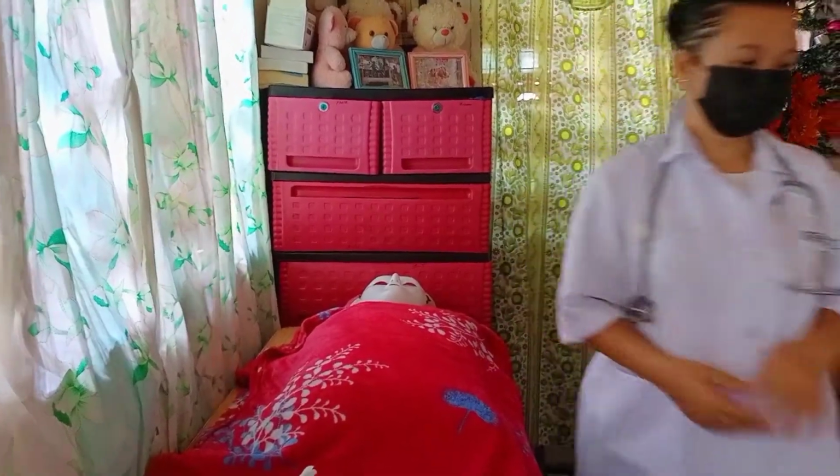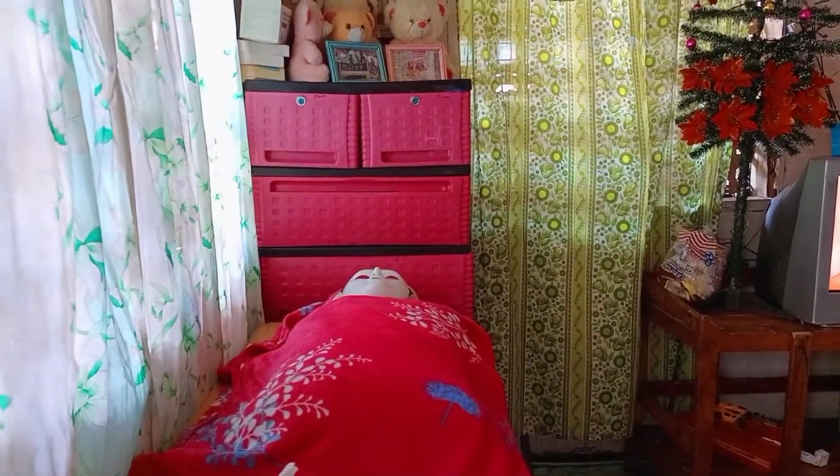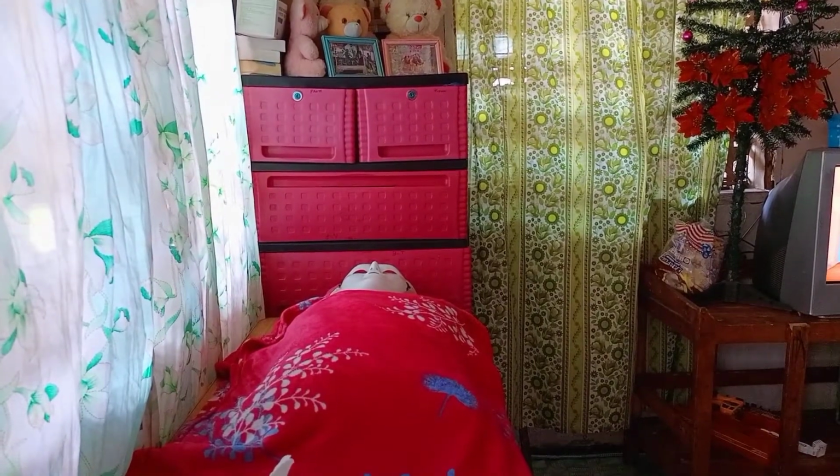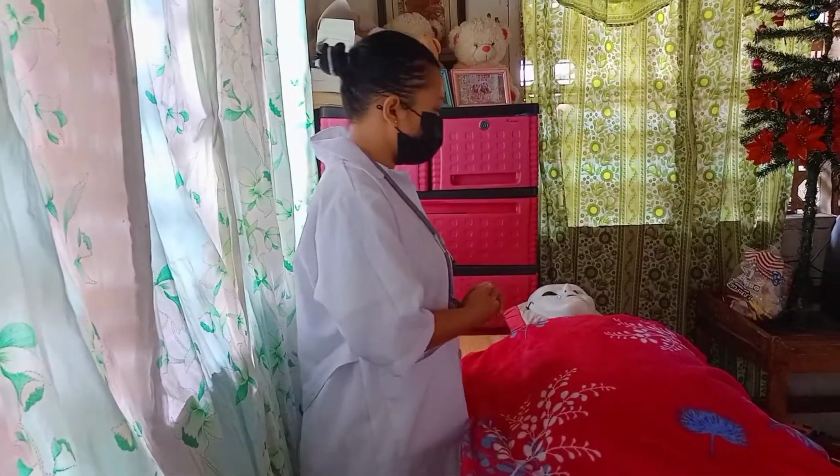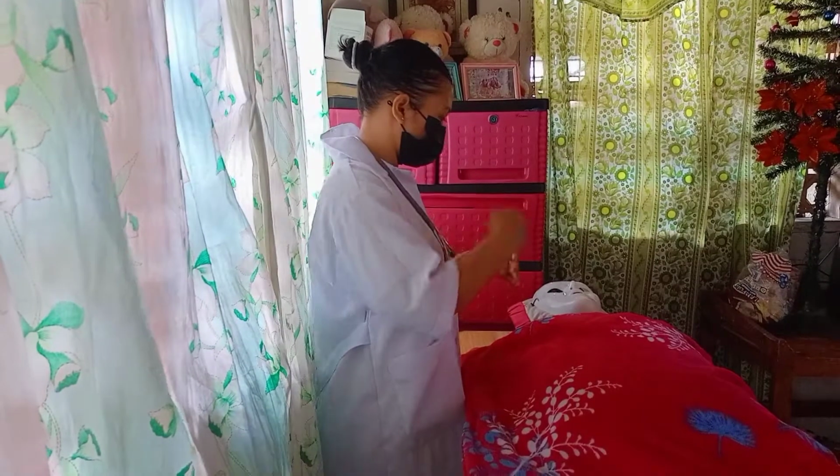Next is provide privacy for our patients if they have anxiety. Next is place the rubber sheet to protect the bed linen.